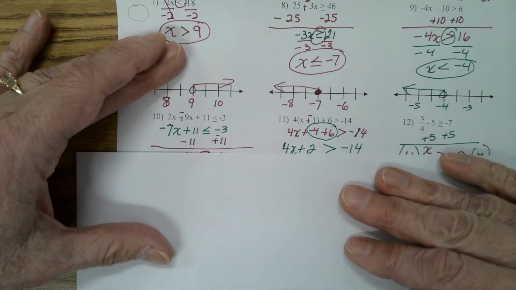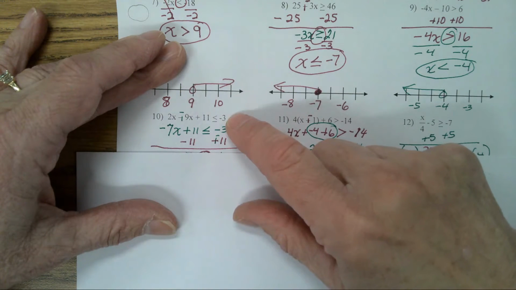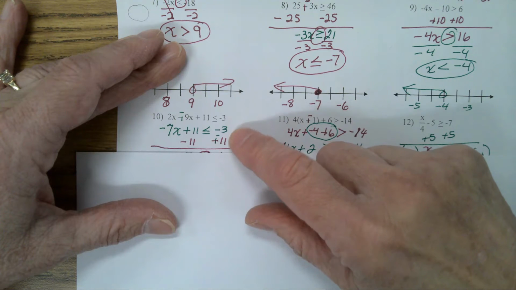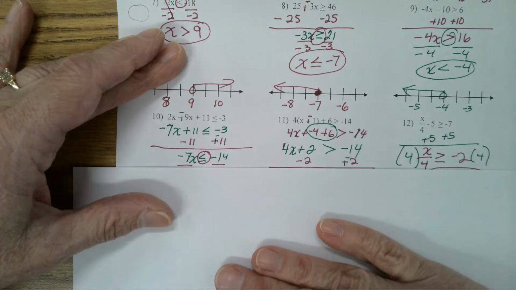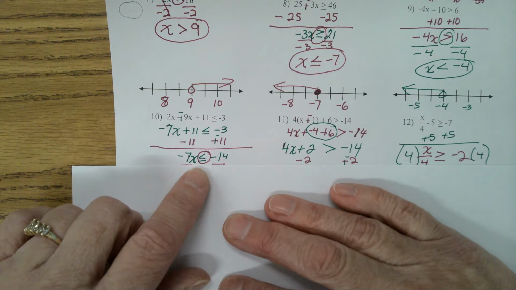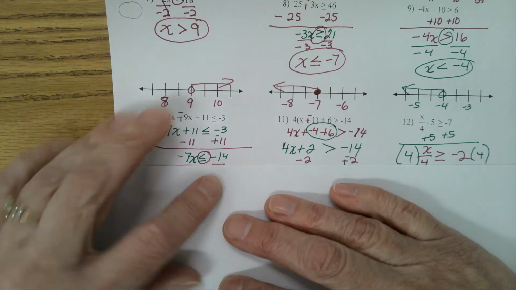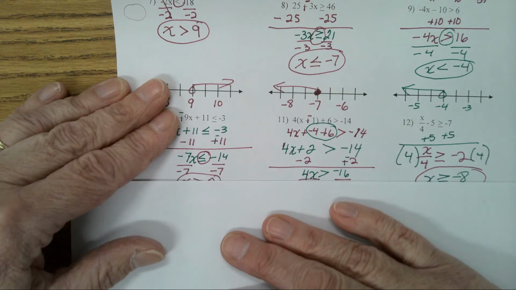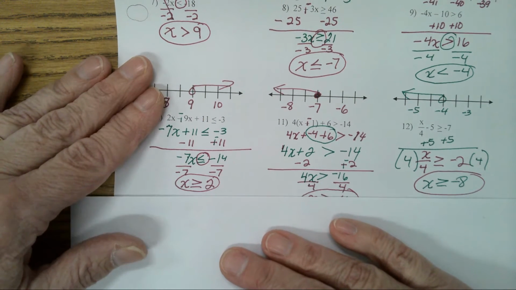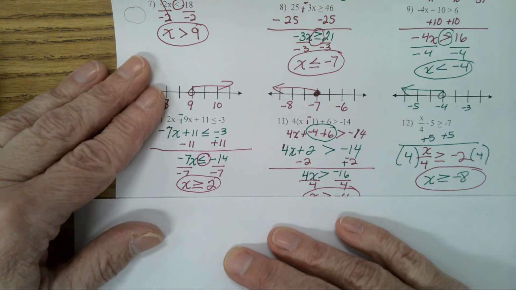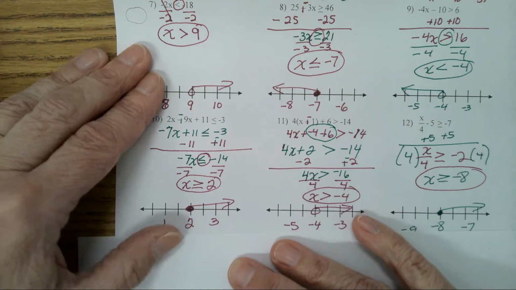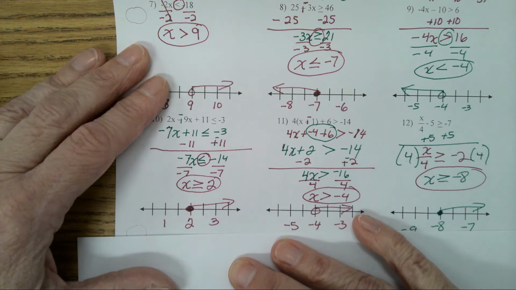Subtract 11. Negative 3 minus 11, add the opposite. Negative 3 plus negative 11 is negative 14. So now you have negative 7x is less than or equal to negative 14. Divide both sides by negative 7 and flip your inequality sign. X is greater than or equal to 2. Any questions? Close circle on the 2 going to the right.